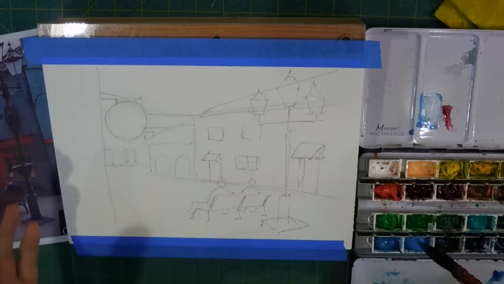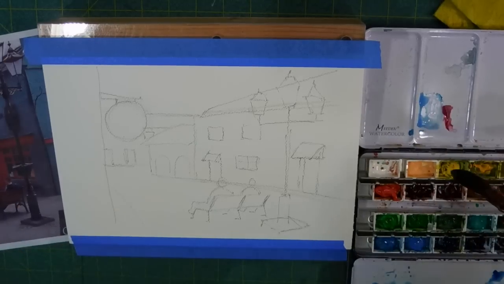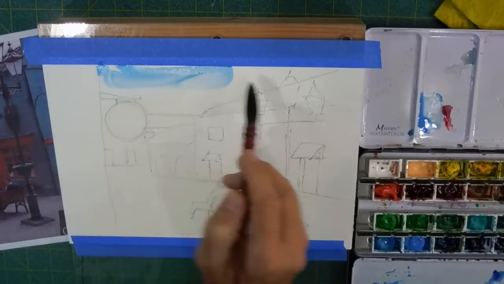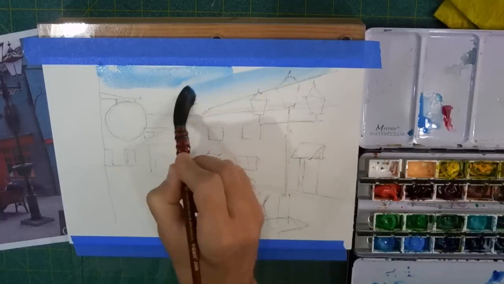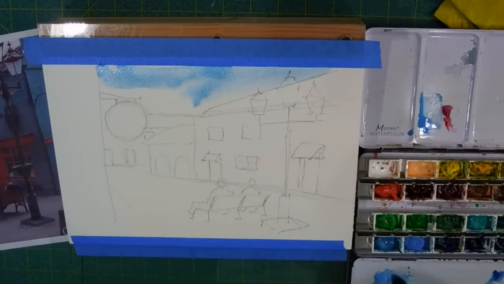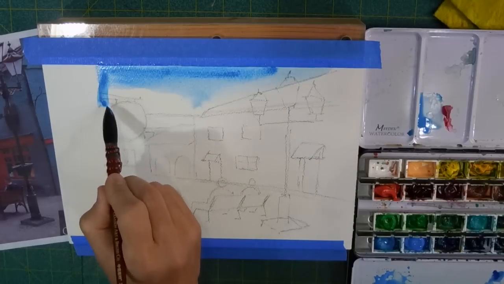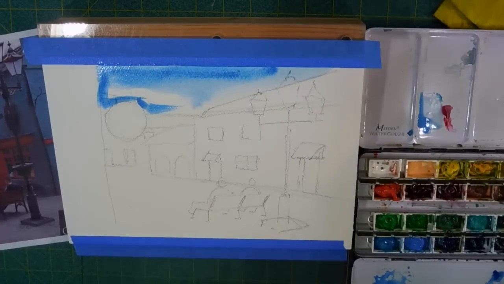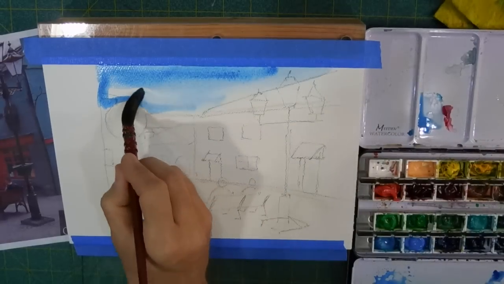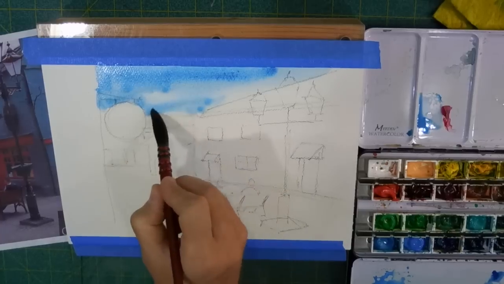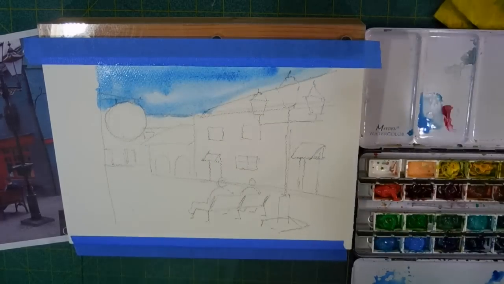Oops, and with that I think we've got everything we need to get behind us. Oh, I don't know why I'm mixing up there. Let me mix down here. I'm going to put in a simple sky up here. I'm going to try to go around a few things. There we go, and I'm hoping I can keep a nice kind of a wet edge here as we go along.